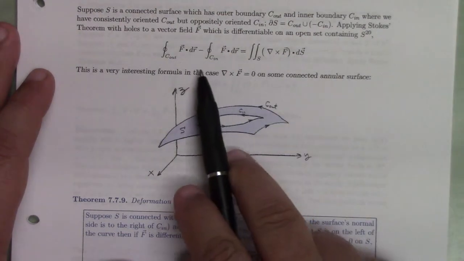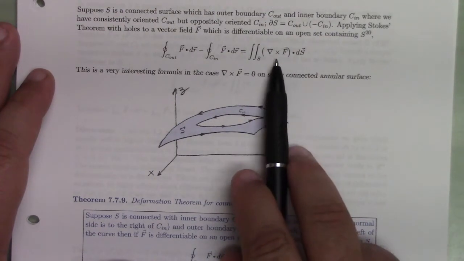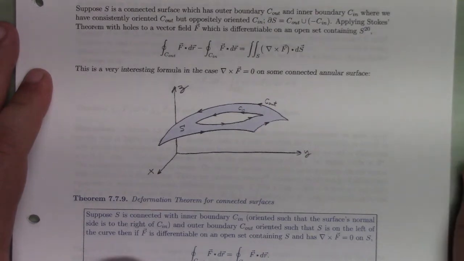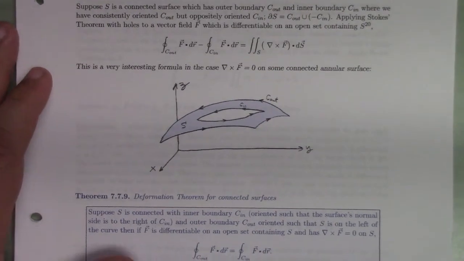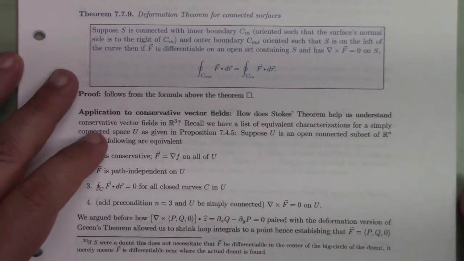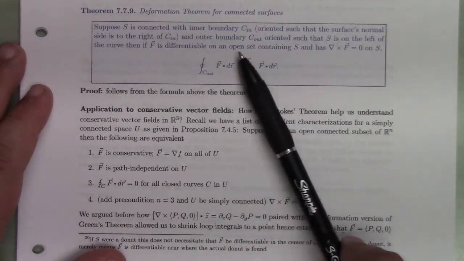And that's true because this minus that is equal to the integral of the curl, right? So if the curl is 0, then these are equal. And that's the deformation theorem for line integration on a surface as motivated by Stokes' theorem. And here's the somewhat more careful statement of it.